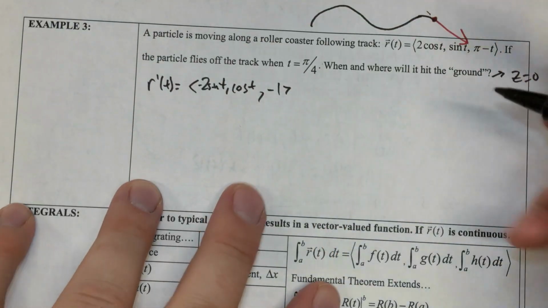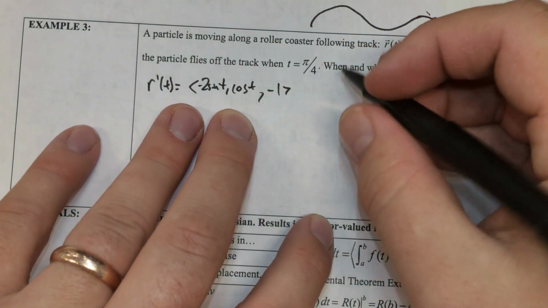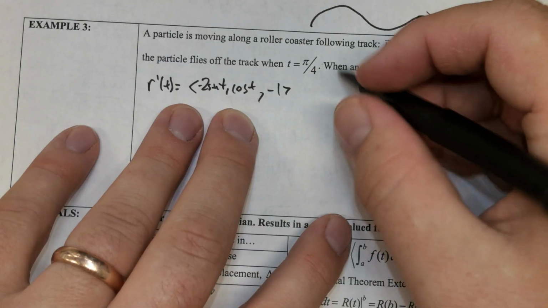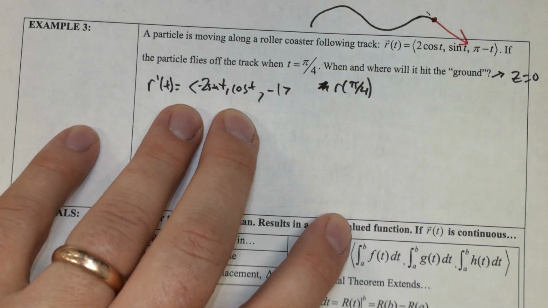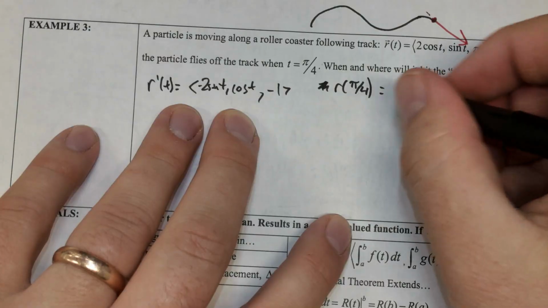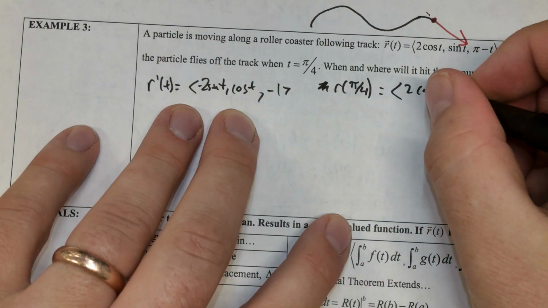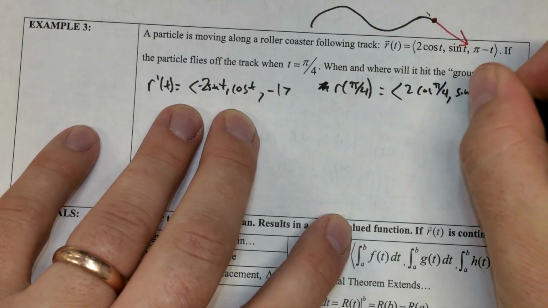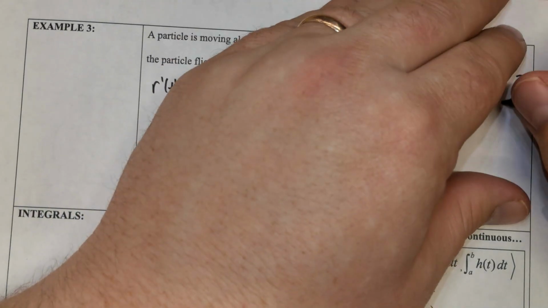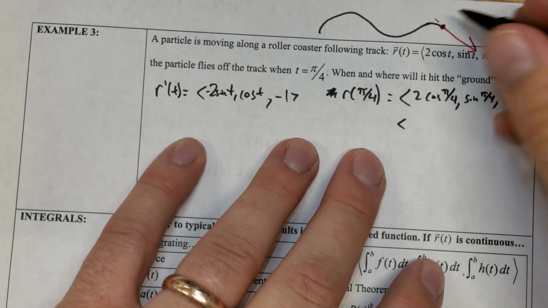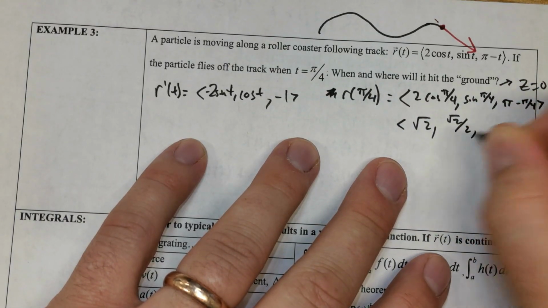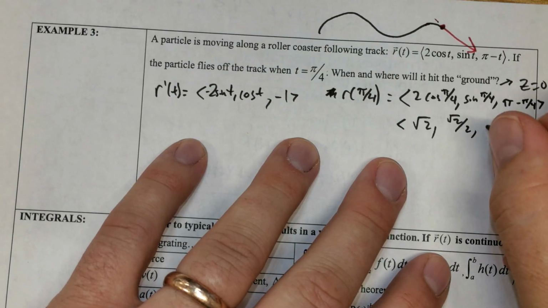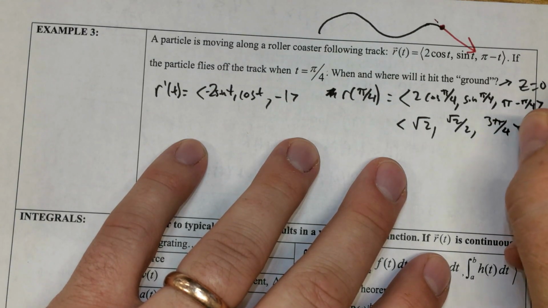I also need to find my coordinate. So I'll evaluate r of pi over 4. That's going to be 2 times cos pi over 4, sine pi over 4, pi minus pi over 4. That's my current location when the buggy flies off the track. That's going to be rad 2, that's going to be rad 2 over 2, and this is going to be 3 pi over 4.